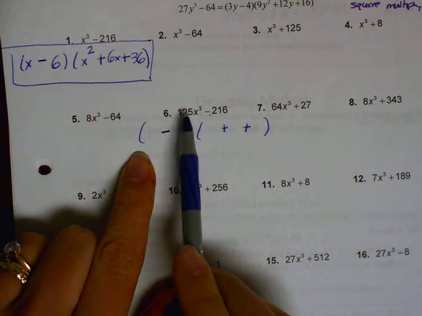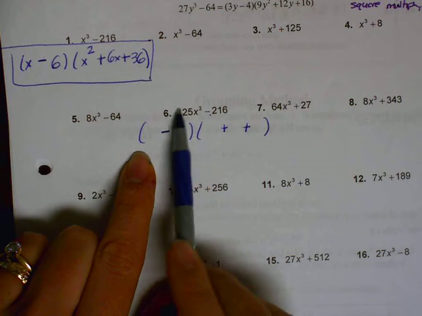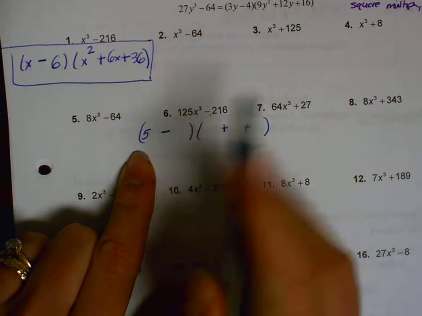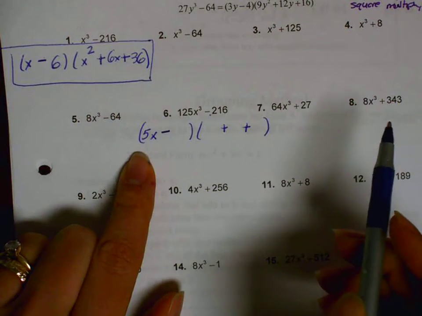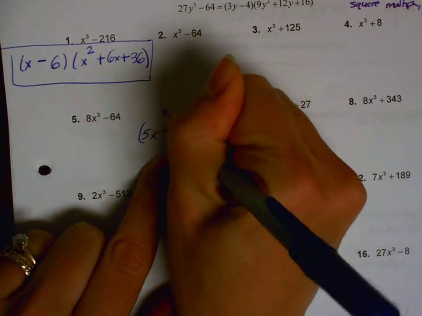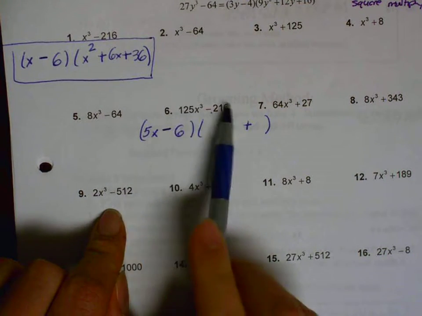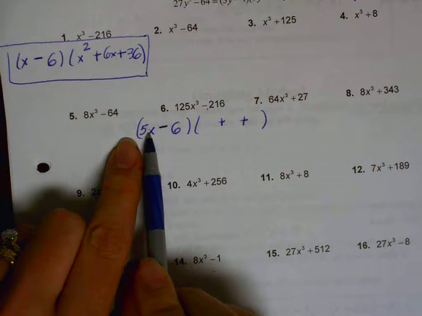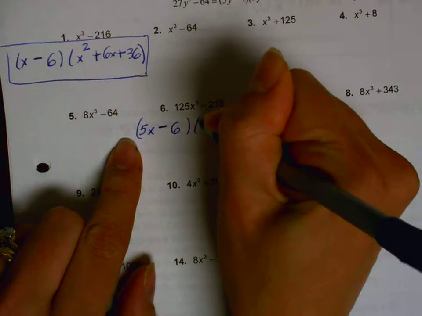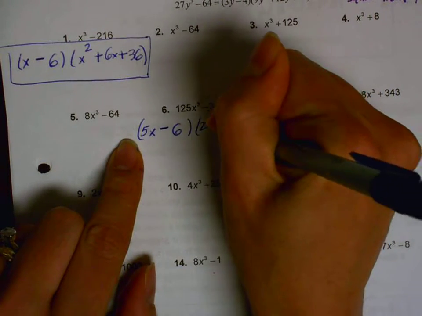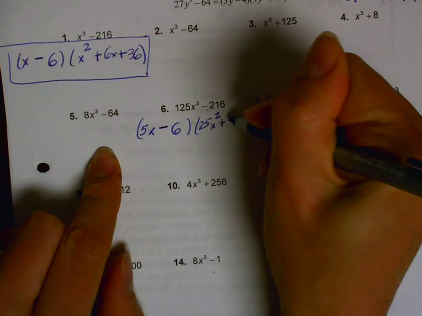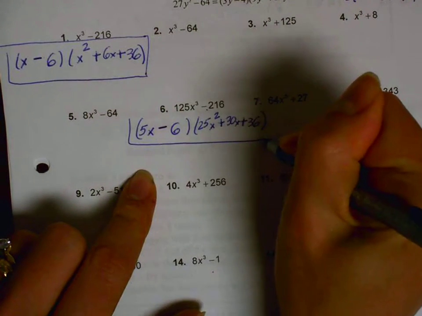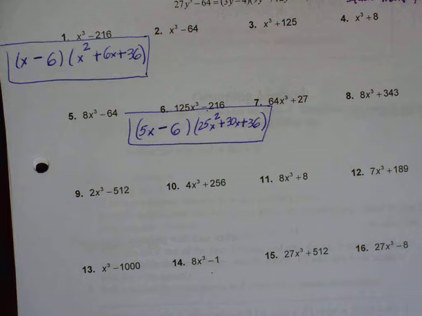Now, when you have a coefficient with a variable, take the cube root of the number part, which we already said was 5, and then the cube root of the variable part, which is x. The cube root of 216 we said was 6. So again, these first two spots are just the cube root of each of these terms. Now I do SMS: square, multiply, square. 5x squared: number part times number part is 25, x times x is x squared. Multiply these two together, you get 30x, and 6 squared is 36. And there's my answer on that one.